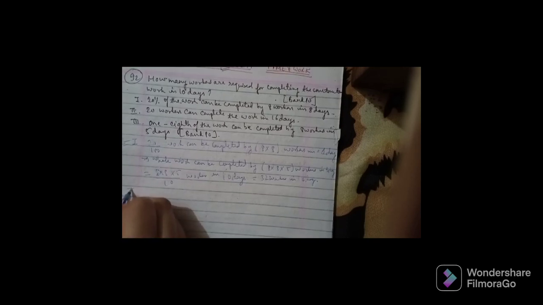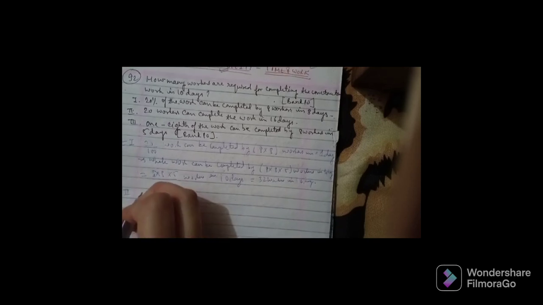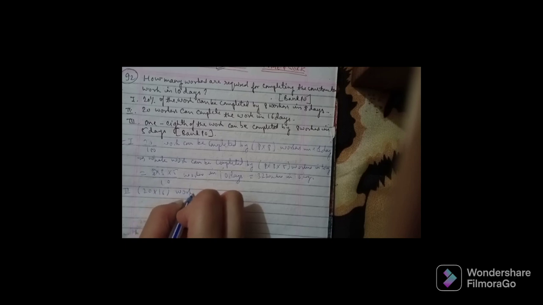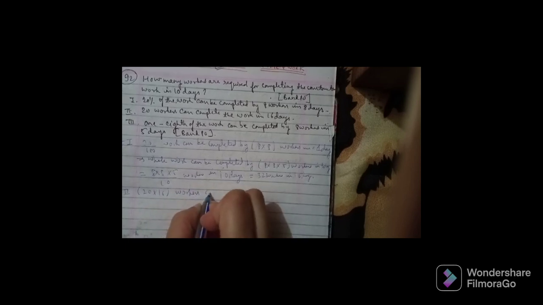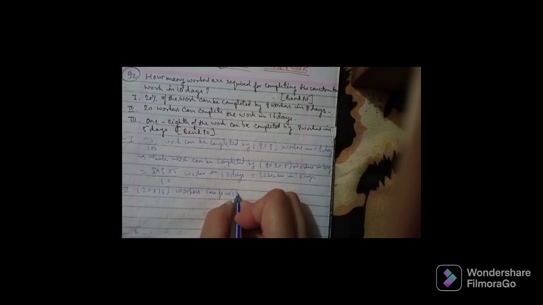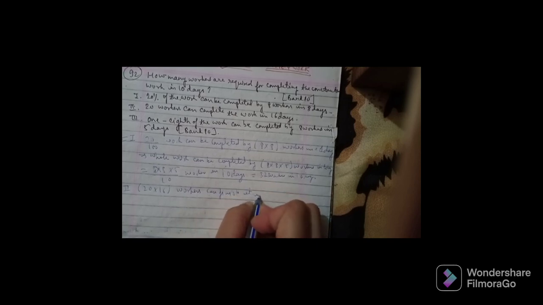For the second statement, it will be 20 into 16 workers can finish it in one day.